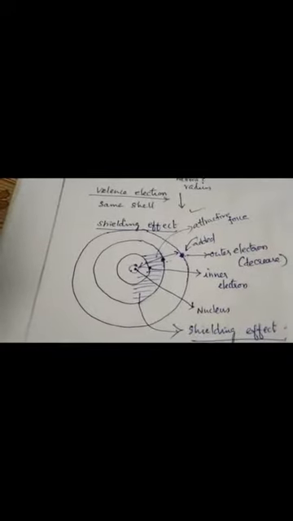So it is called shielding effect. Understand or not? One more time explain. Inner shell electrons act as a shield. The valence electron, the outer electron, the attractive force will decrease. So this effect is called shielding effect.